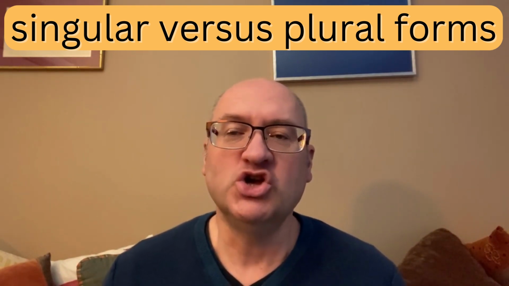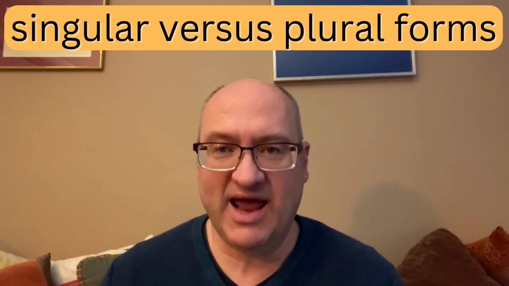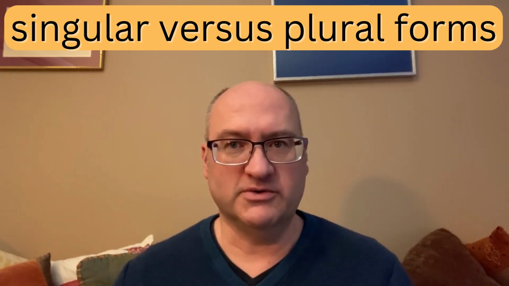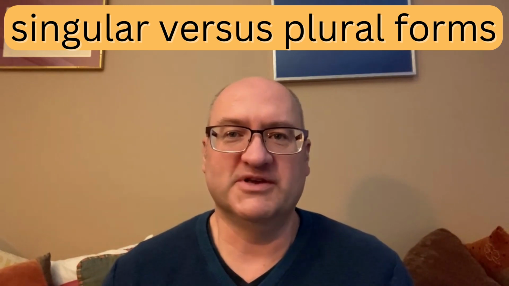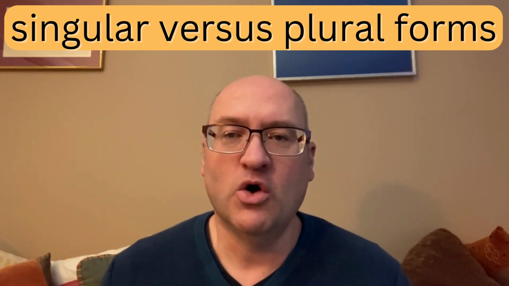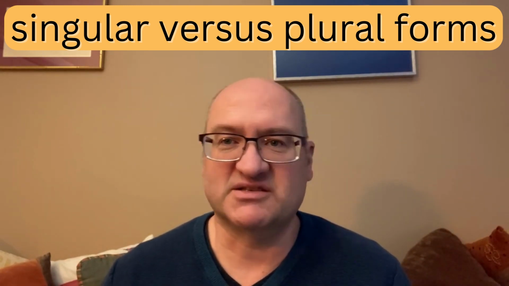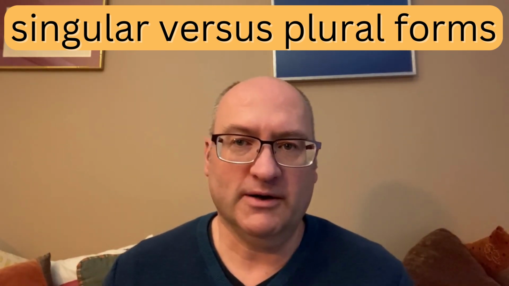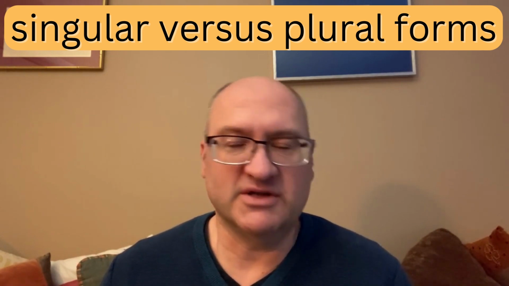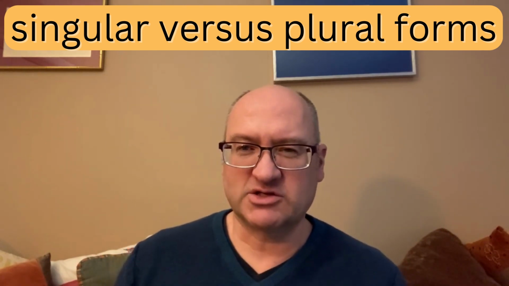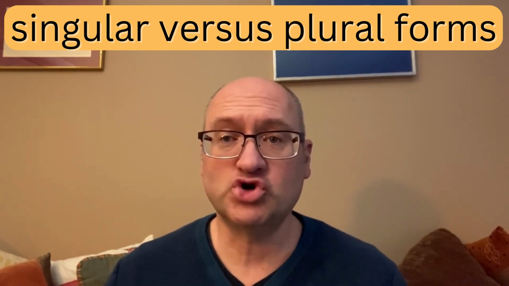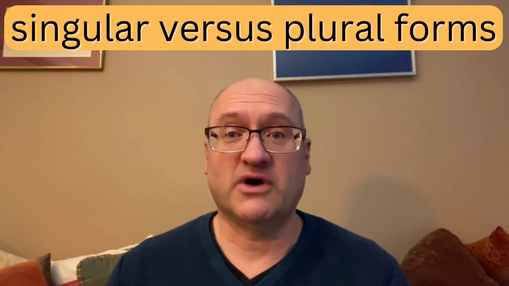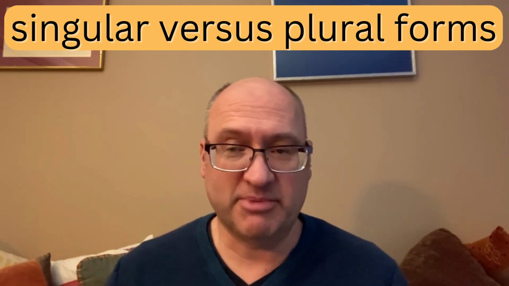In English, usually we just add an S, except for those that are the same in singular and plural, or the ones that are a little bit different, like goose and geese, or mouse and mice, for instance, right? So even in English, we have some irregular ones. In German, plurals tend to follow certain patterns, but you can't really depend on them.